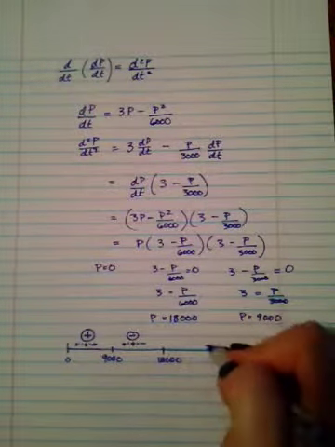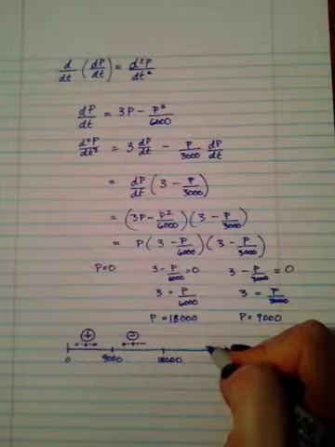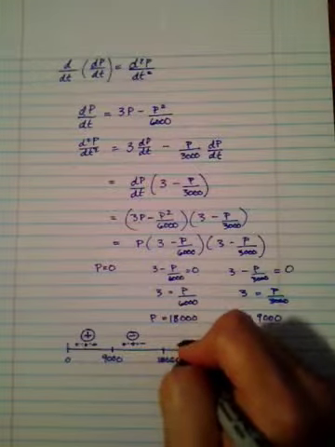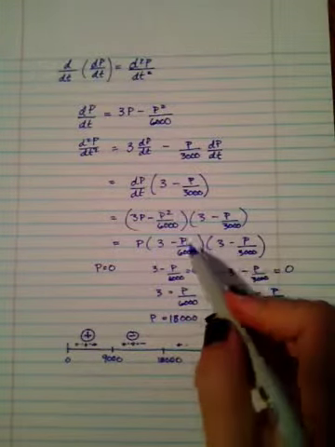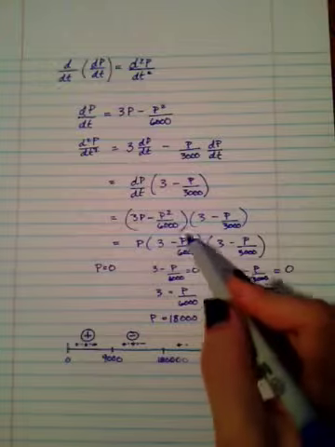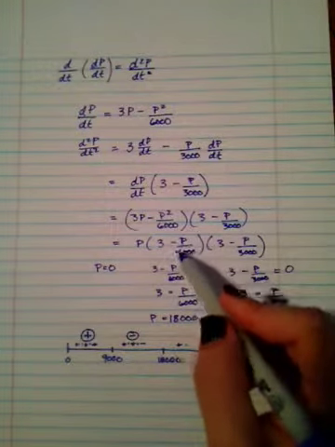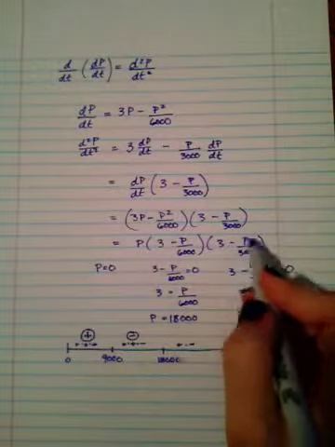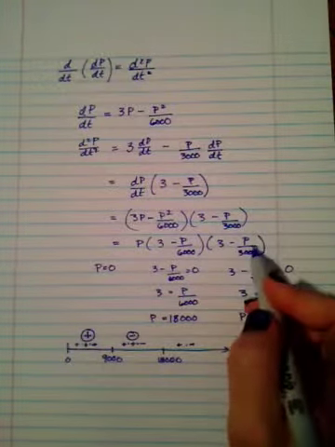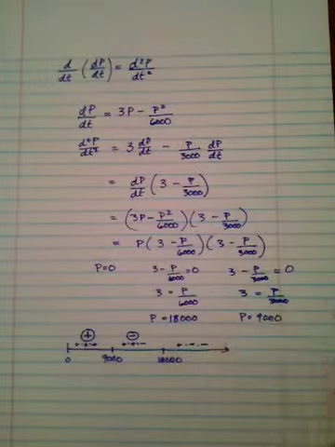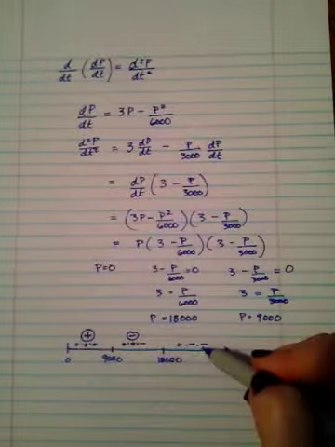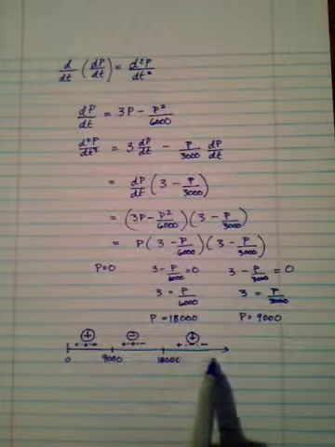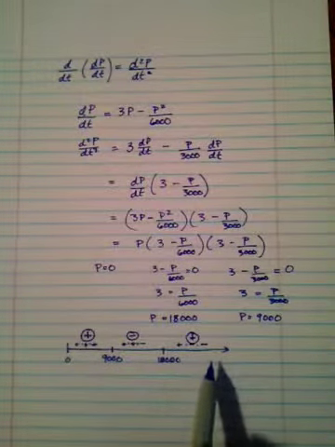After 18,000, I pick something like 20,000. So I have a positive times. Now I can pick any number I want, so you can imagine I can make this fraction huge. So if I do 3 minus that fraction, I'm going to get a negative. And the same thing over here, 3 minus something that can be really huge, a negative. So a negative times a negative is positive, times a positive is positive. So my function would be concave up on this interval.